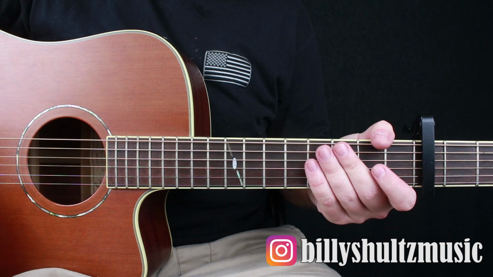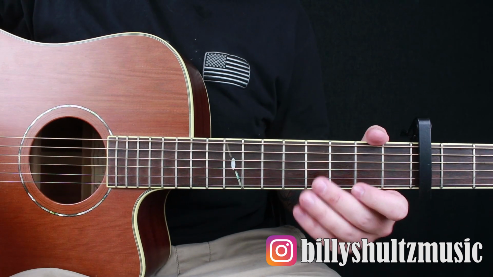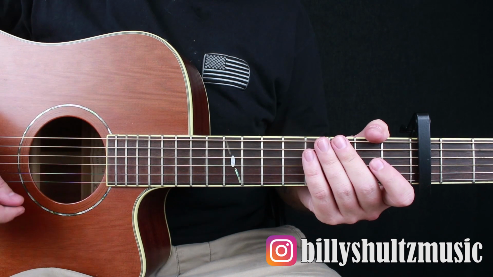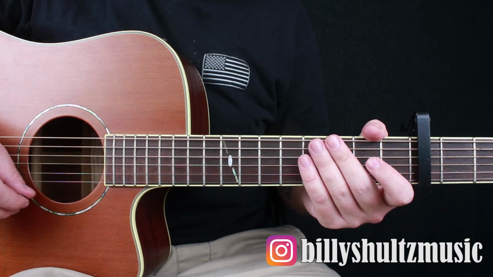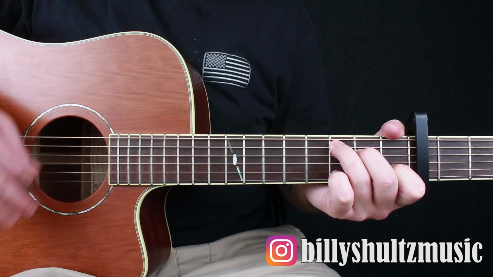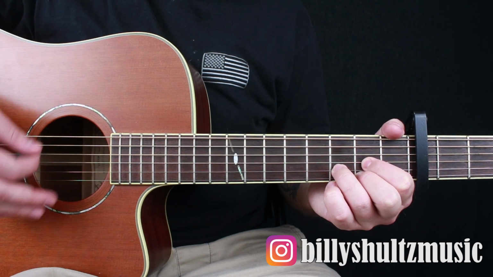Once you get the chords down for the song, all you need after that is the strumming pattern. You can use whatever feels comfortable for you. I like to use a simple down, down, down, up, down, down, down, up throughout all the chords. It looks like this. Down, down, down, up, down, down, down, up.